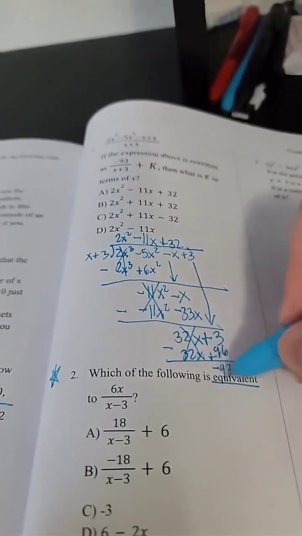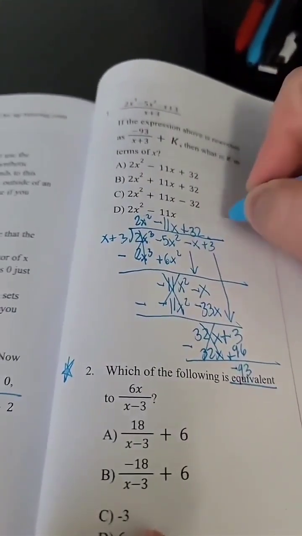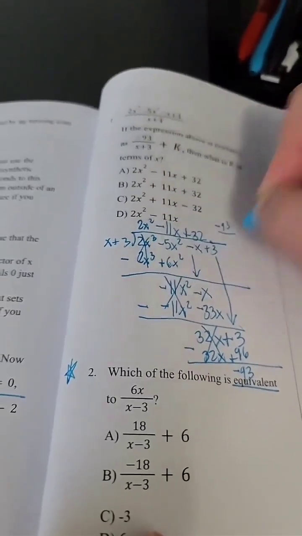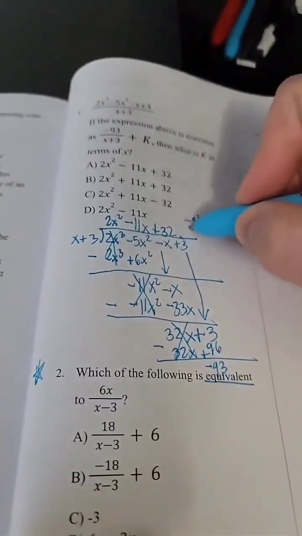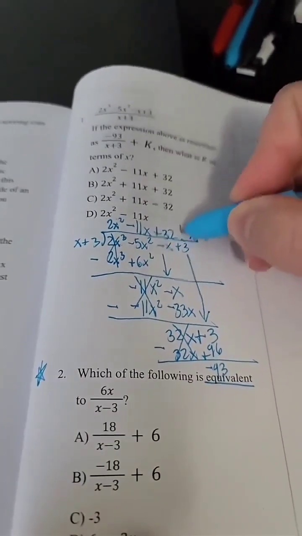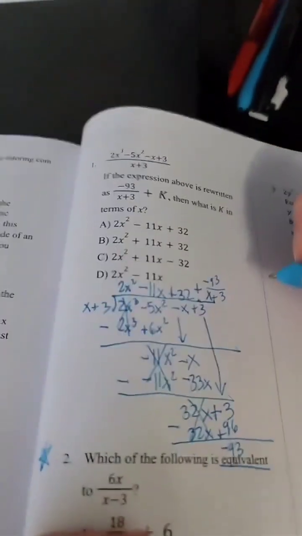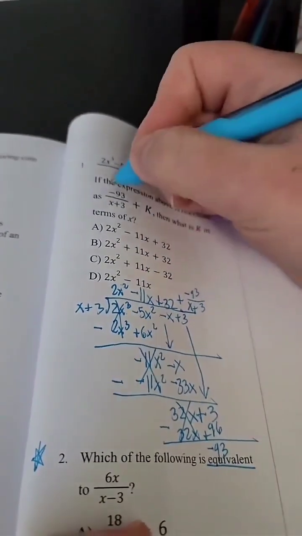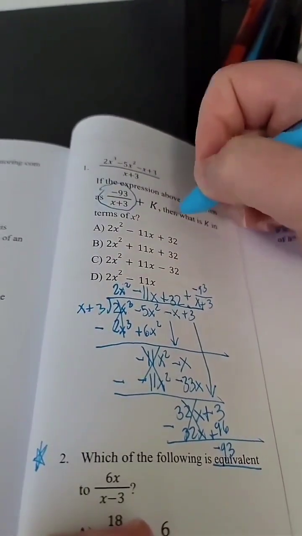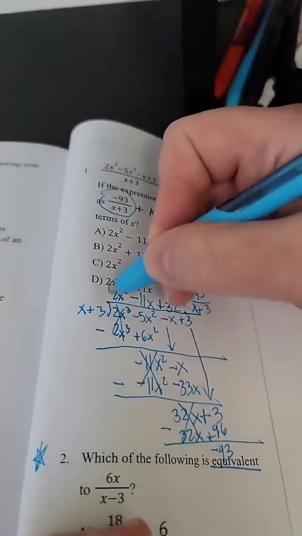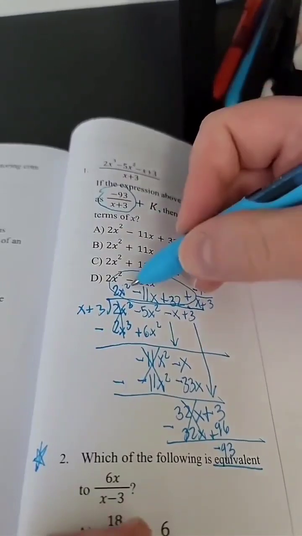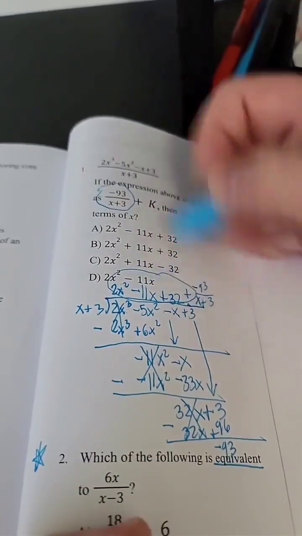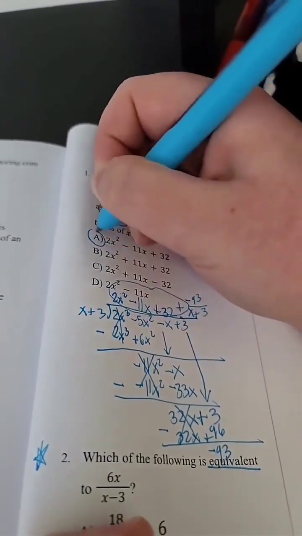And so now this is our remainder. There's nothing left to bring down, so the remainder is negative 93 over the outside, which would be x plus 3. So you're going to be adding on the remainder of that. Now this matches up with the remainder that's shown right here. So that means that everything else that's added on has to be what k is. So it has to be 2x squared minus 11x plus 32, or A.